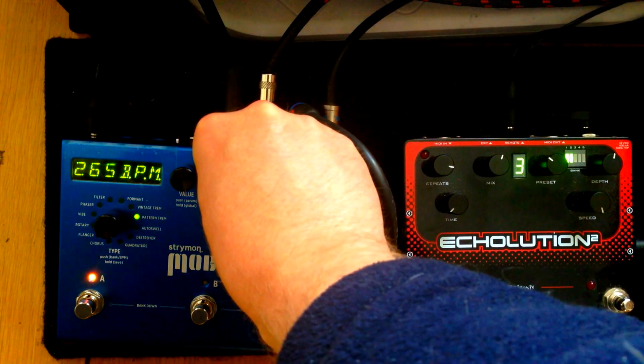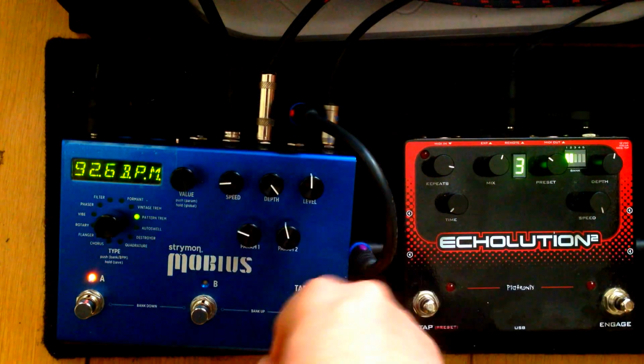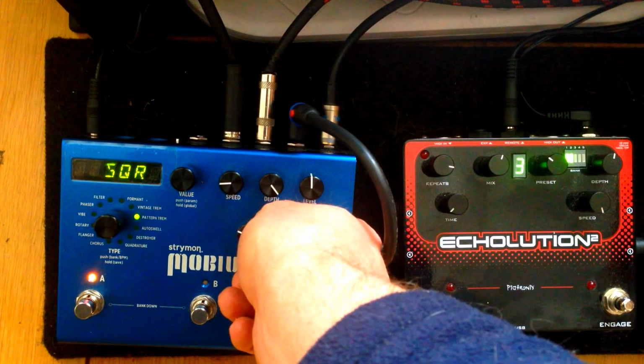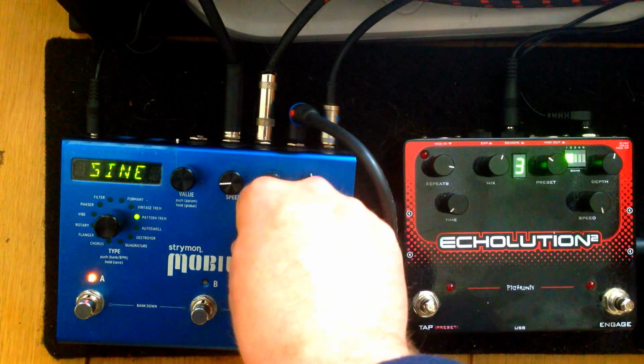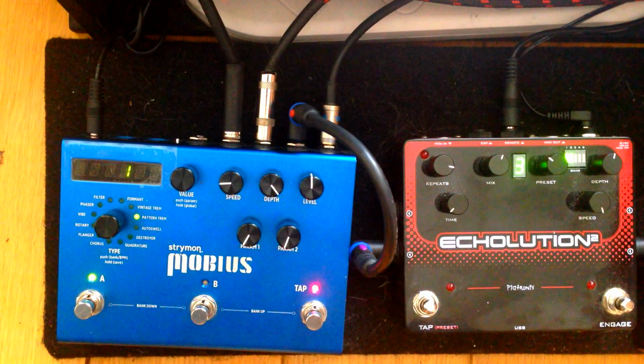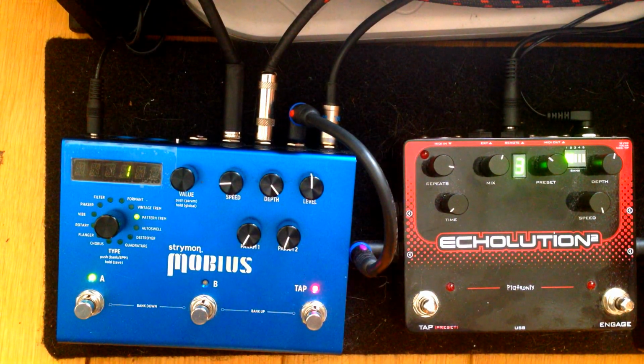And of course, if I do something like this, go back to normal Trem. As I hope you could see, it's just extremely, extremely flexible.